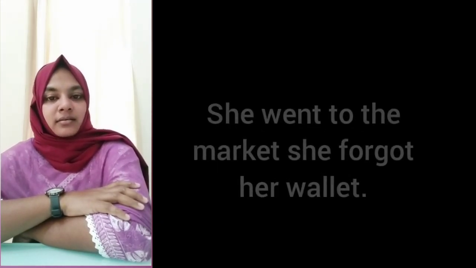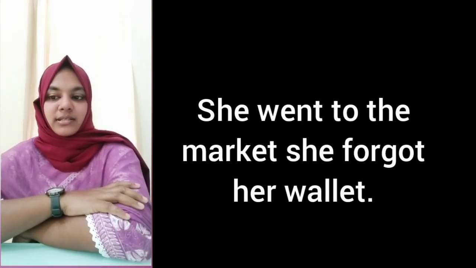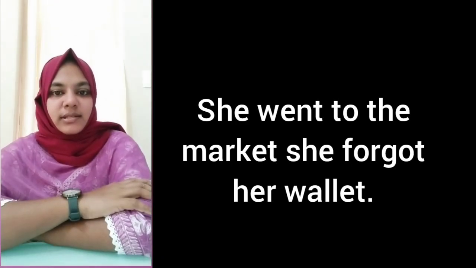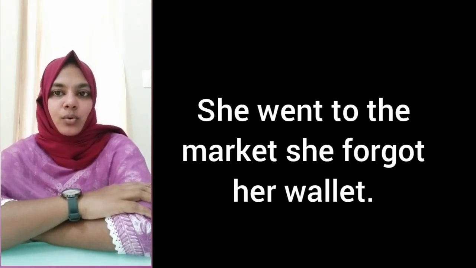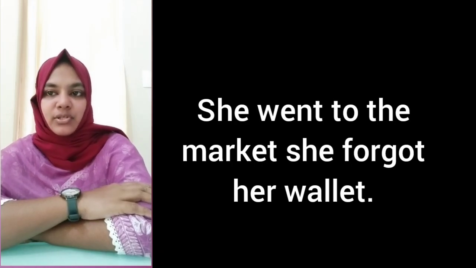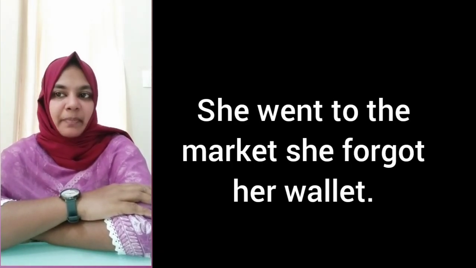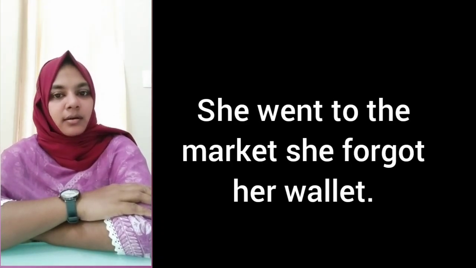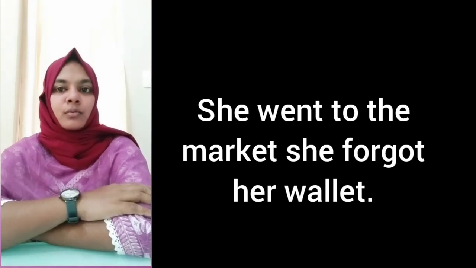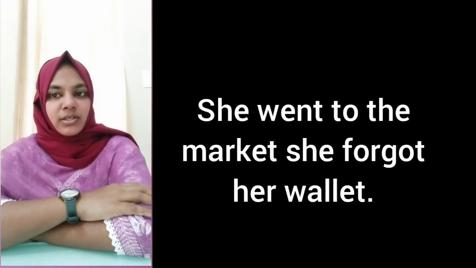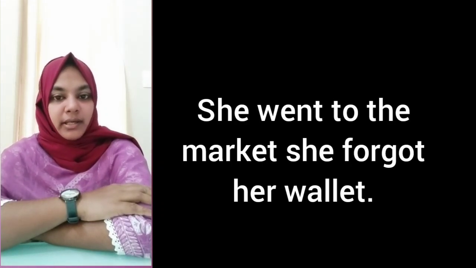Now consider another example. She went to the market. She forgot her wallet. This is also an incorrect sentence since there is no connection between these two clauses. She went to the market is an independent clause and she forgot her wallet is another independent clause. These two independent clauses are not joined by any conjunction.